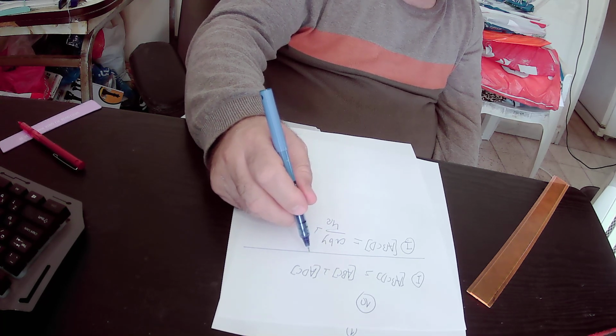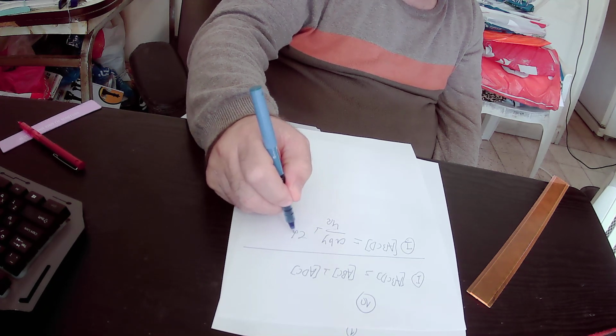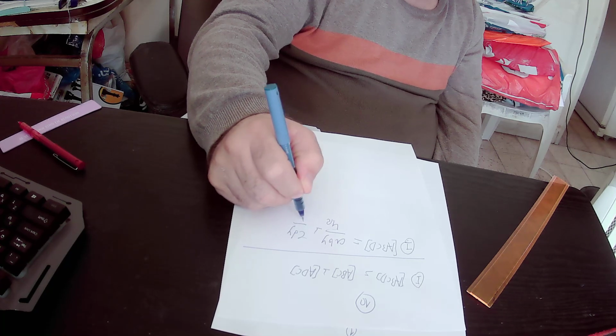But we have already found out that the area of triangle ADC equals C dy over 4R.